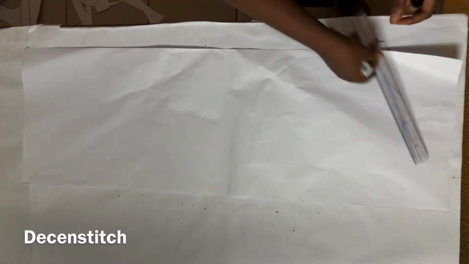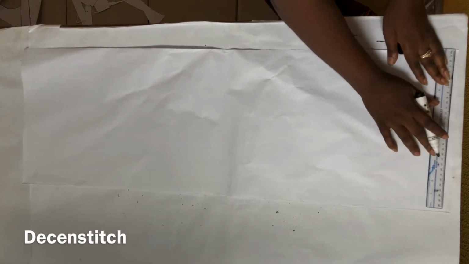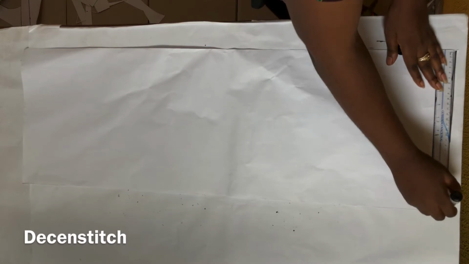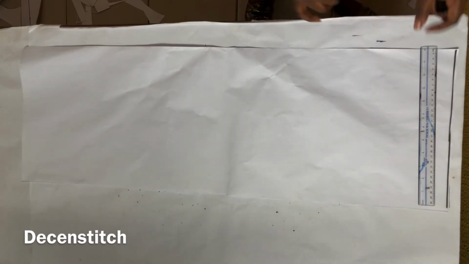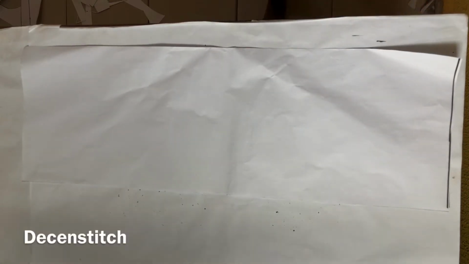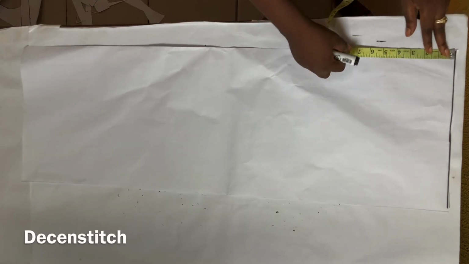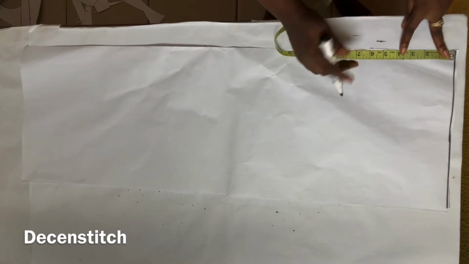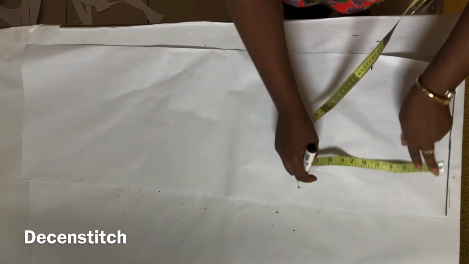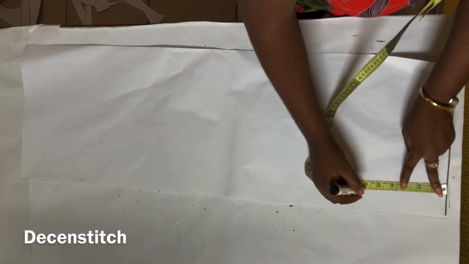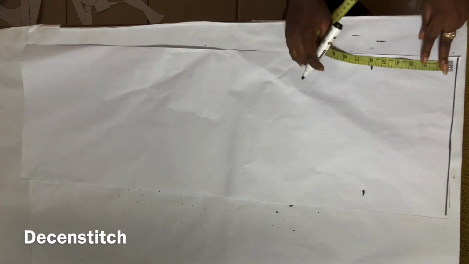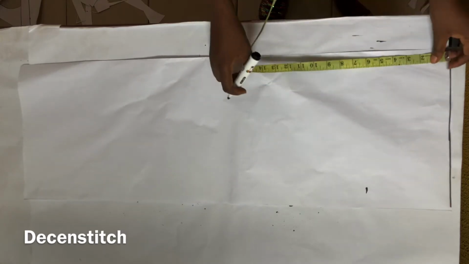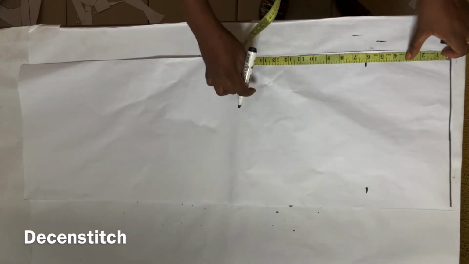For the front piece of my trouser, I'm going to start by drawing a line at the top here. From this line, I'm going to measure my hip length. That is 6. From the line again, I'm going to measure my crotch depth or seat. That is 10.5.